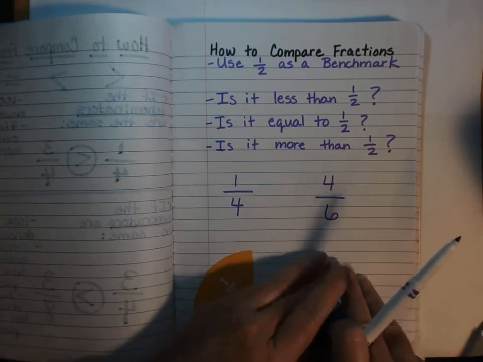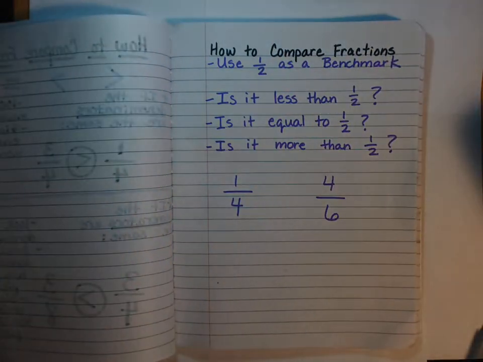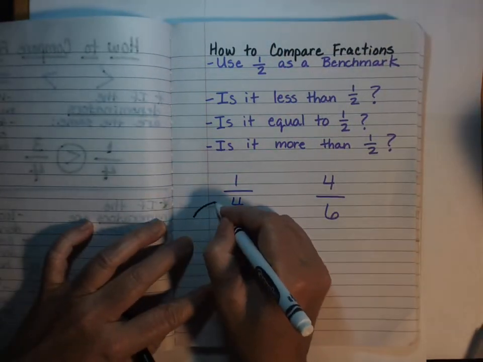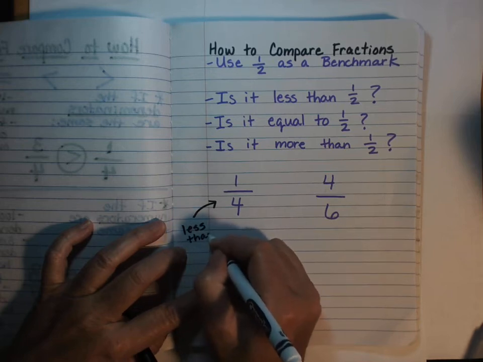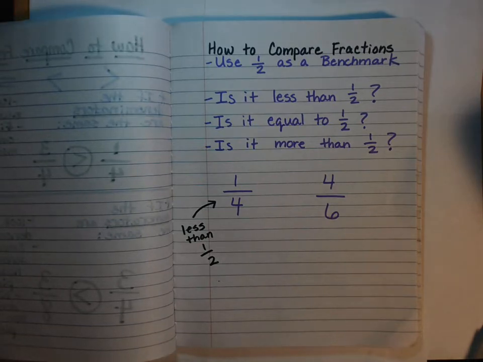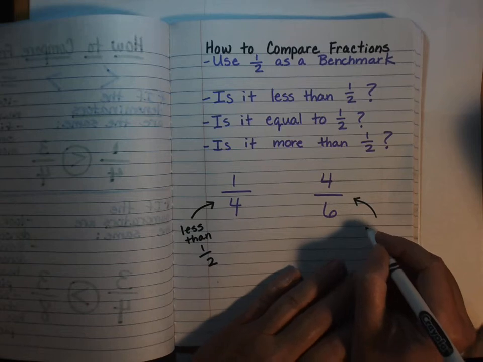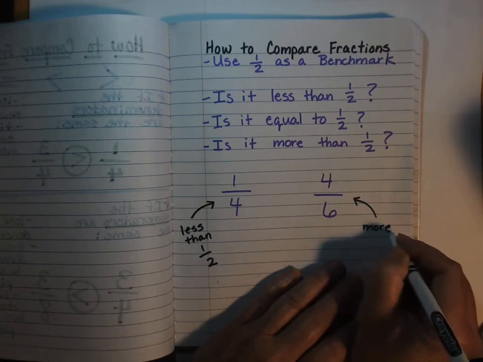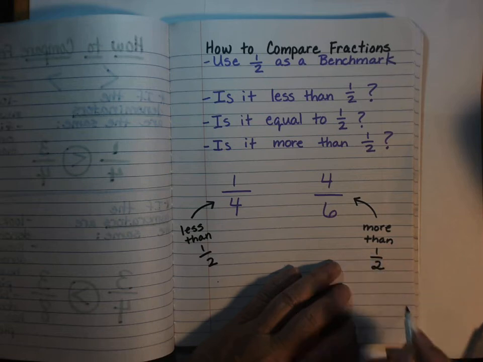Okay, so I'm going to write that down. Let's write that in our notes. 1/4 is less than 1/2. 4/6 is more than 1/2.